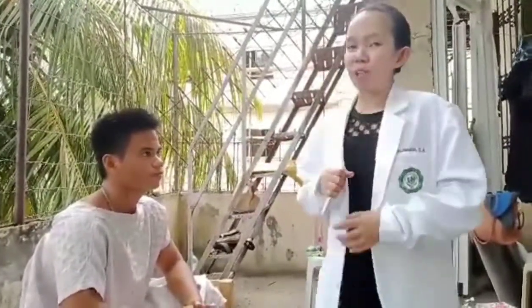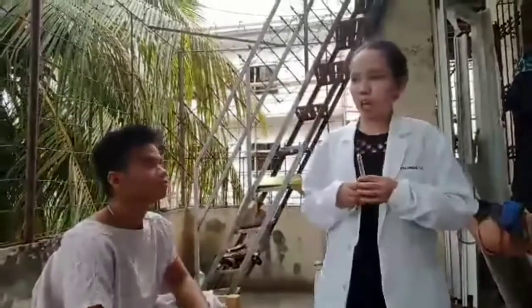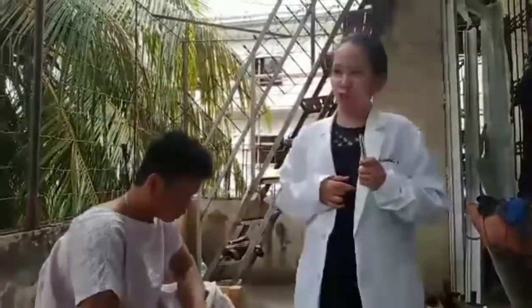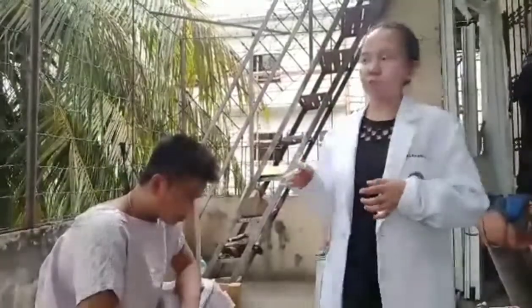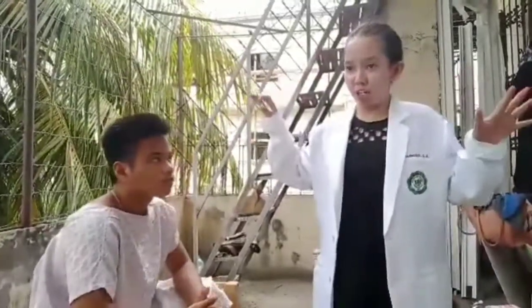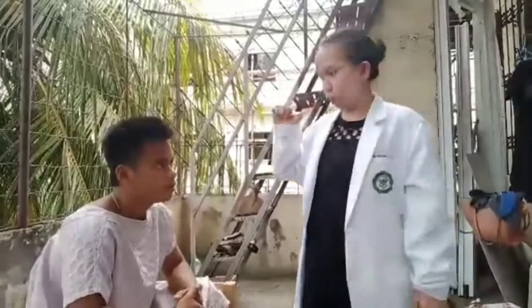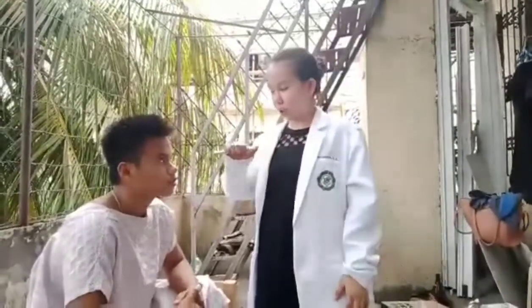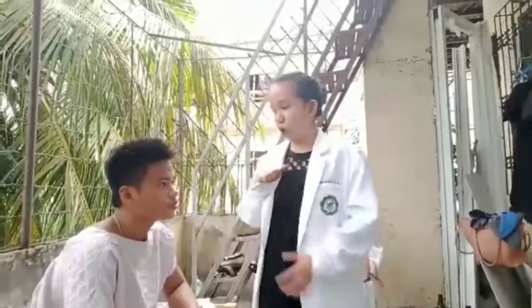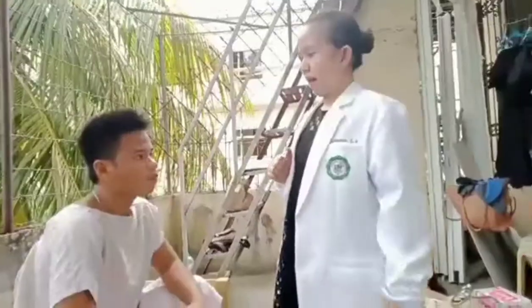Then in the pupillary reflex, you will use an otoscope or a pen light if there is no available otoscope. The room should be dark, and then you will ask the patient to look straight ahead.